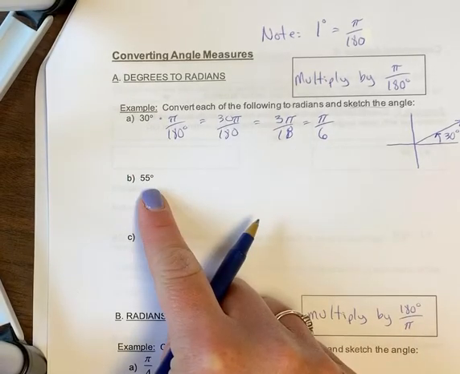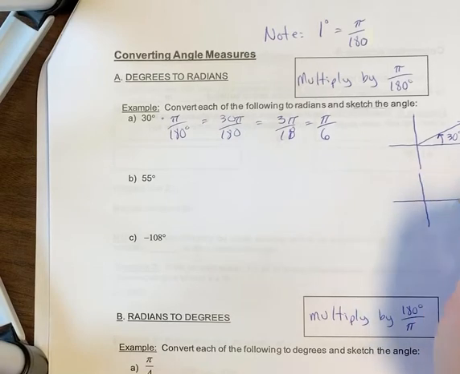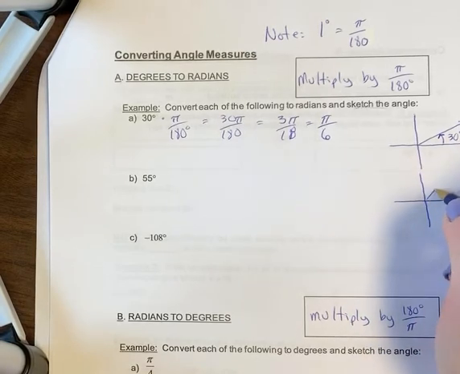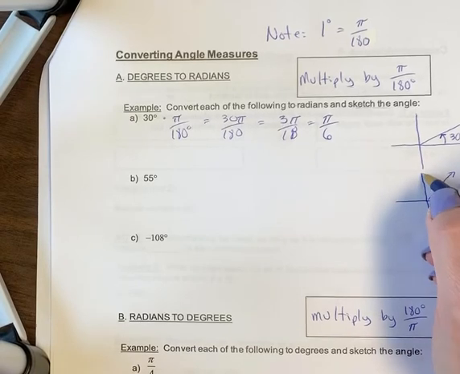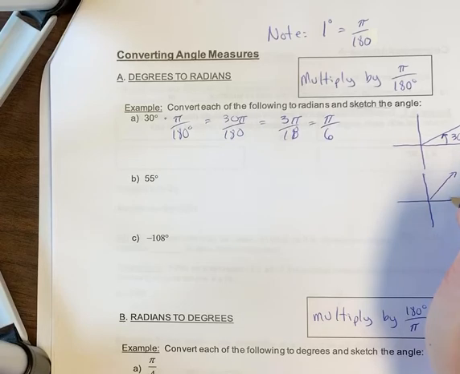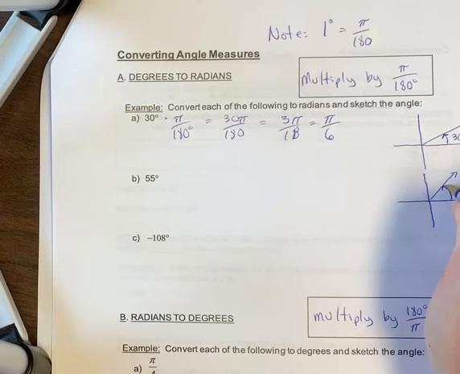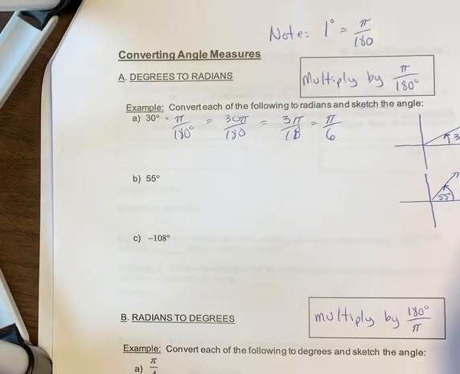Let's look at 55 degrees. It's not one of our special angles. Again, when you're drawing this one, halfway is 45, so you want to just make sure you're going a little above half. Remember the top is 90, so you want to be careful not to go too far up. So you start at the initial side, put your directional arrow in here, and this is 55 degrees.